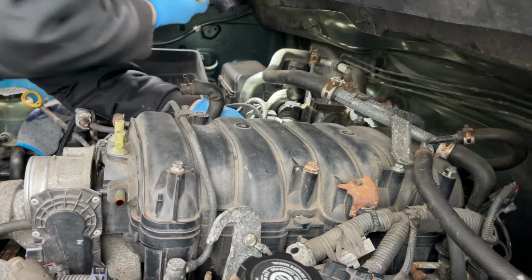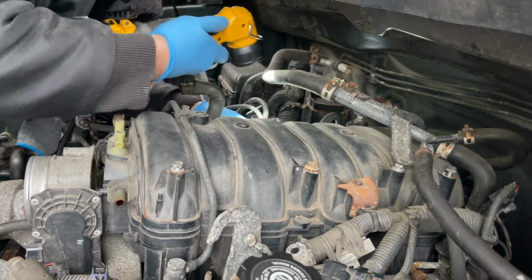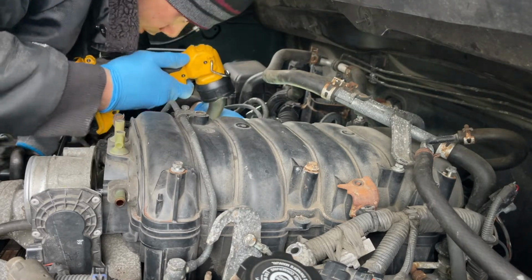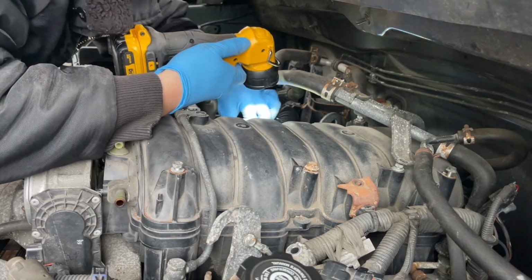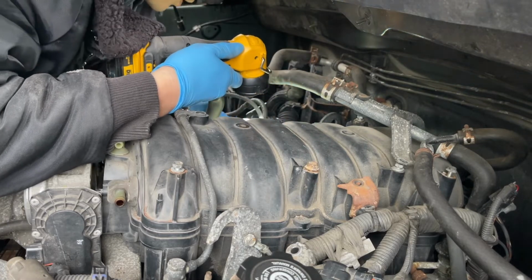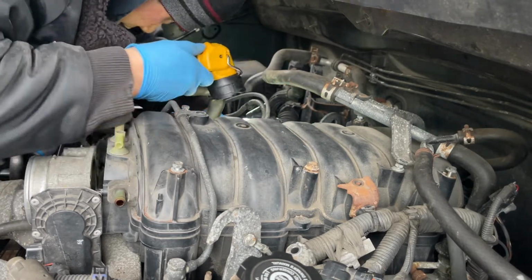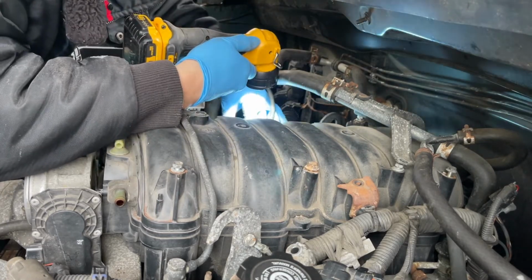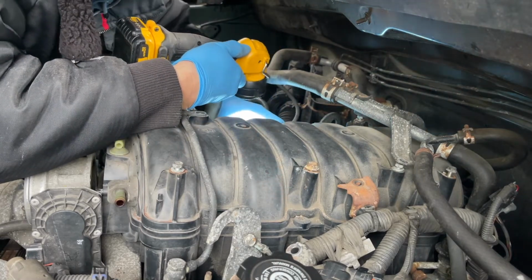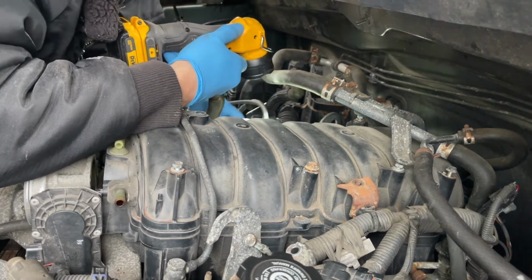Okay, so those are out of the way. And now I can get to the fuel injector brackets. Let's disconnect those if need be.